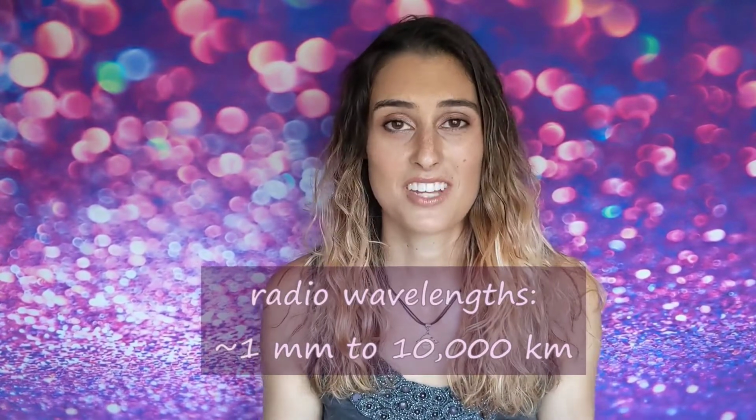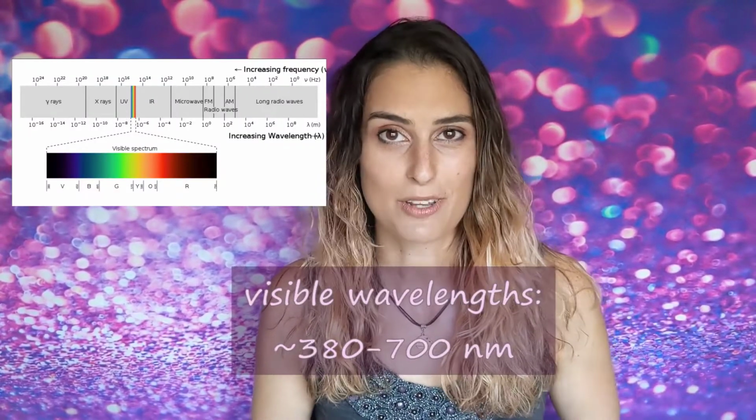So in the mid-20th century, a bunch of radio telescopes were coming online and discovering all these new radio sources. Now, a radio source is just something that's emitting strongly in the radio wavelengths, which is just a longer wavelength of light, ranging from about 1 millimeter to all the way up to about 10,000 kilometers in wavelength. Now, for comparison, the visible spectrum of light is only about 380 to 700 nanometers, so radio wavelength is a huge section of the electromagnetic spectrum that we can't see by eye.